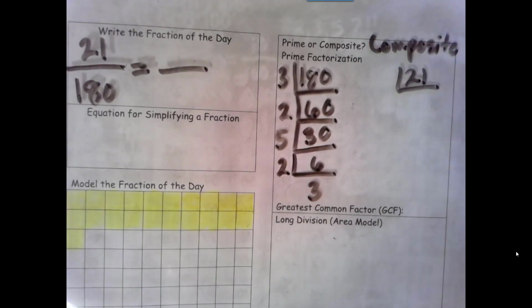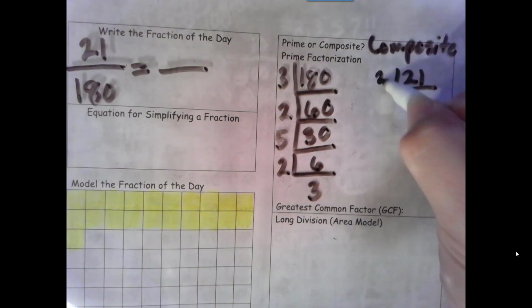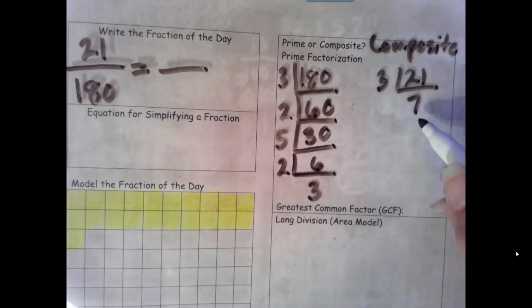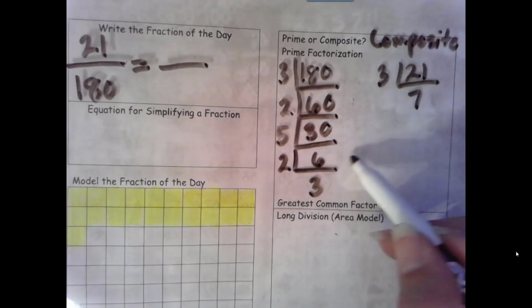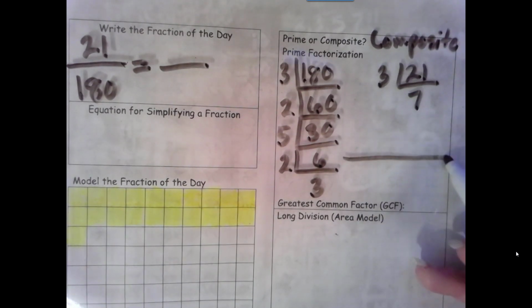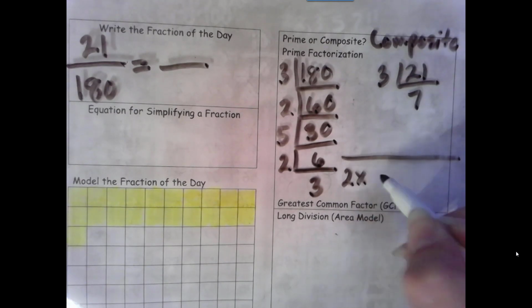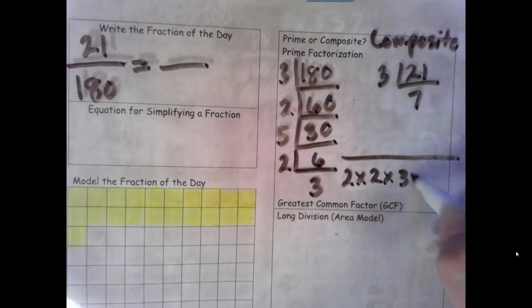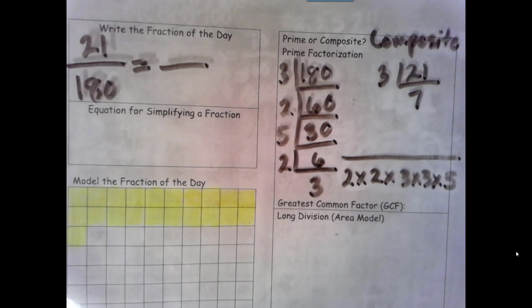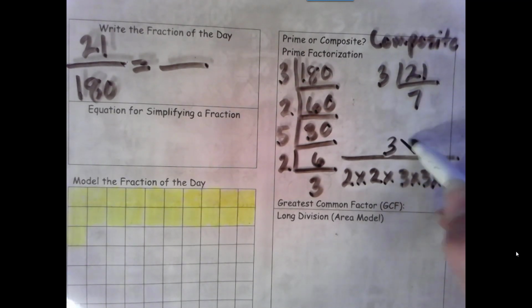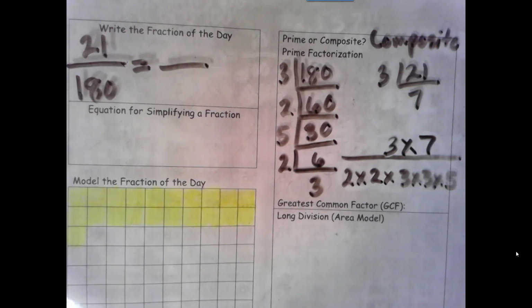21 is odd, so 2 won't work, but 3 does. 3 times 7. 7 is prime, so we're done. Let's go ahead and list our prime factorization. For our denominator, least to greatest, 2 times 2 times 3 times 3 times 5. And for our numerator, it's 3 times 7.